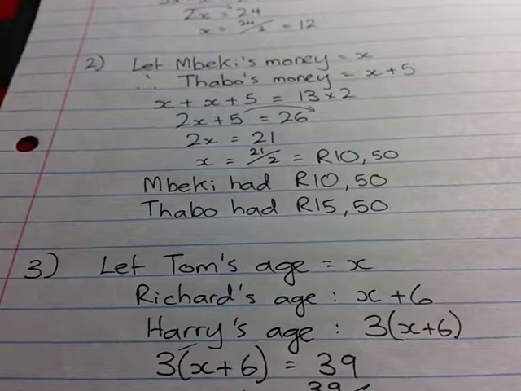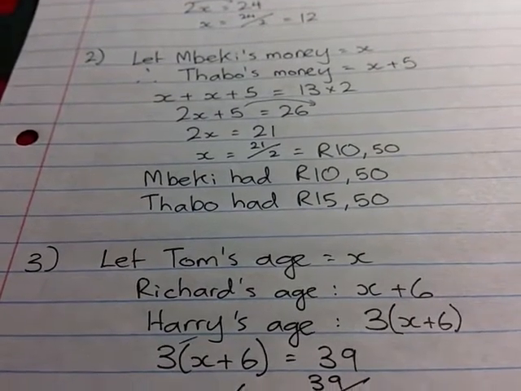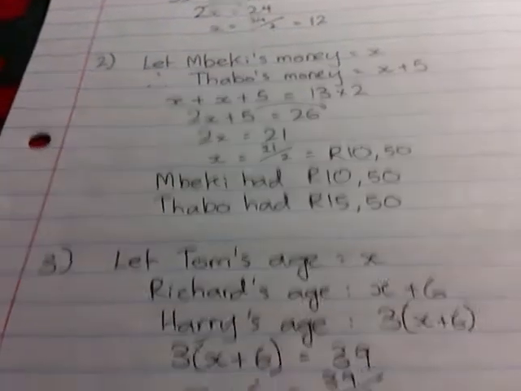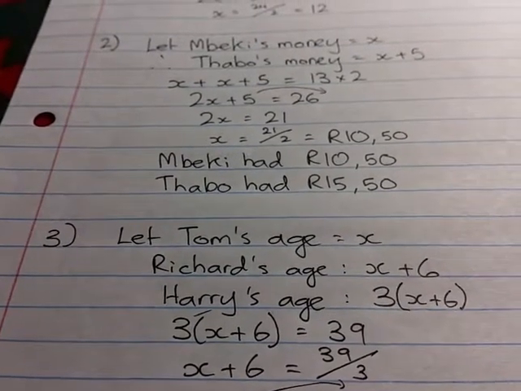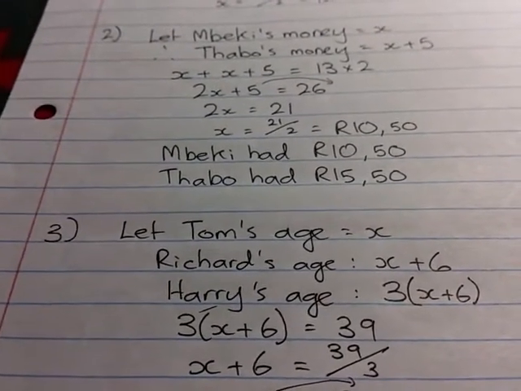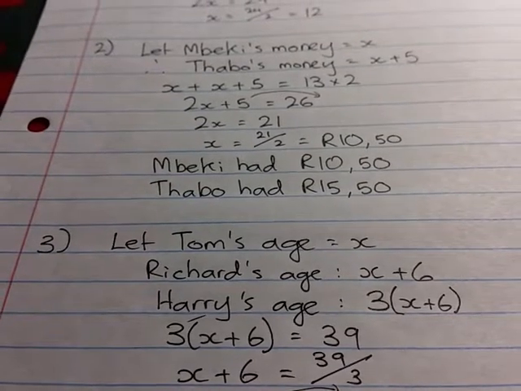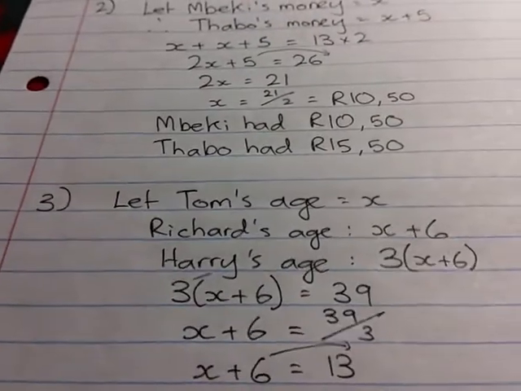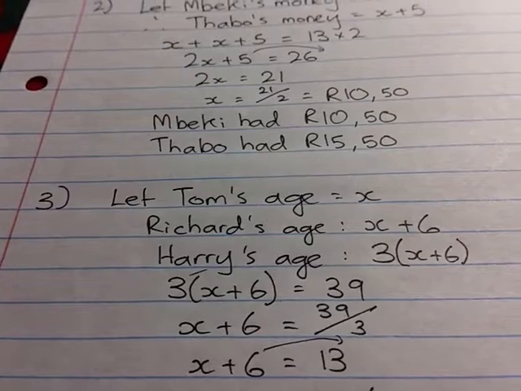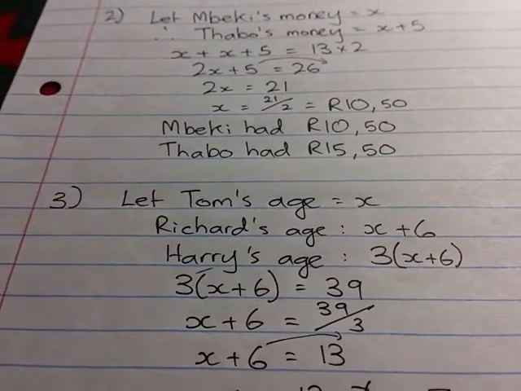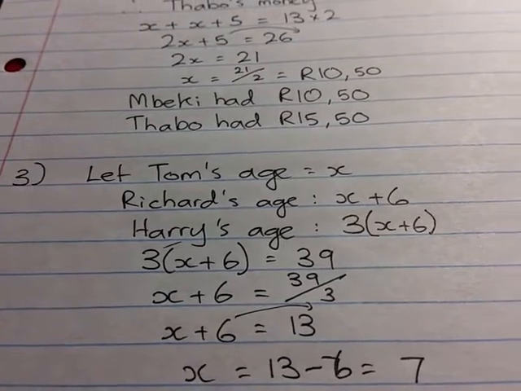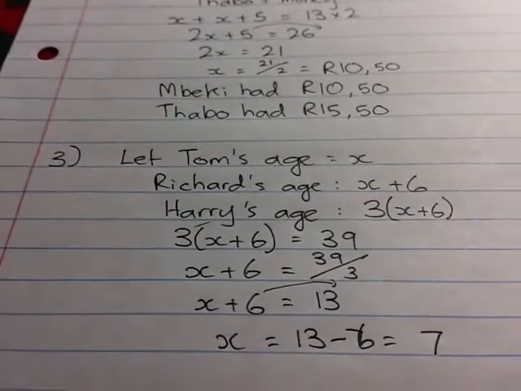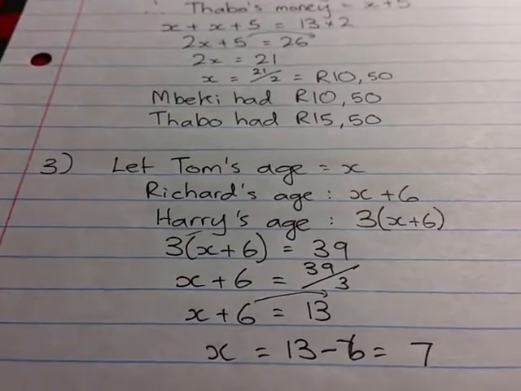So 3 into X plus 6 equals 39. And from there, I'm just going to take the 3 over to the other side because that's going to make things easier. Divide the 39 by 3 and I get X plus 6 equals 13. And then I take the 6 over, that plus 6 is going to become a minus 6. X equals 13 minus 6, which is 7. Therefore, Tom's age is 7.